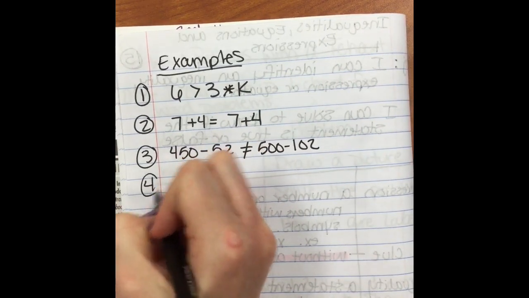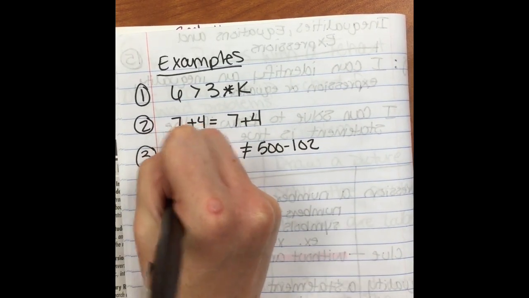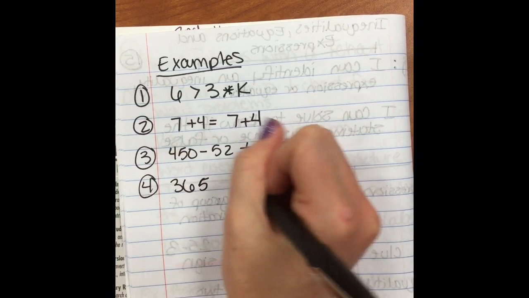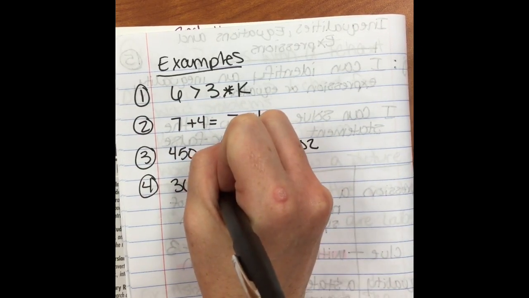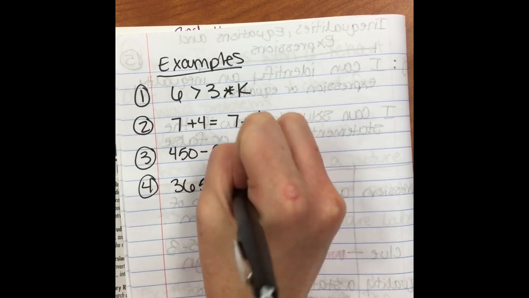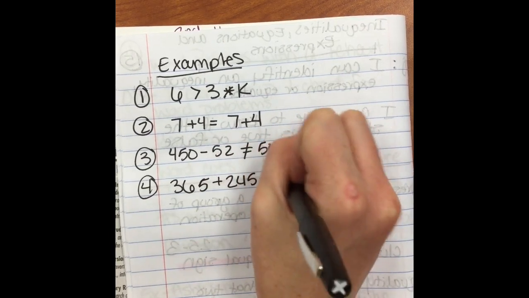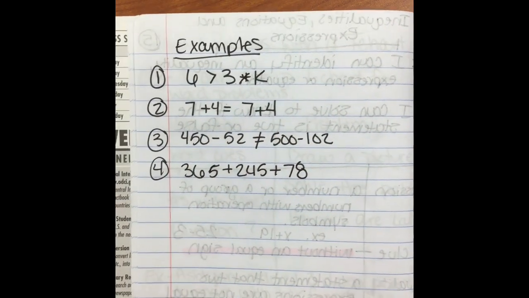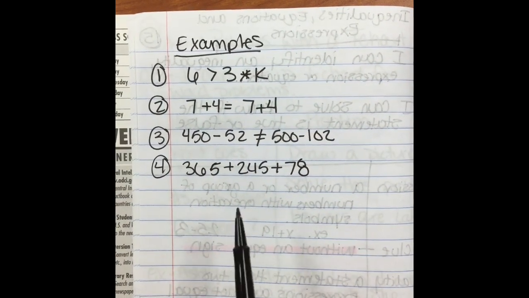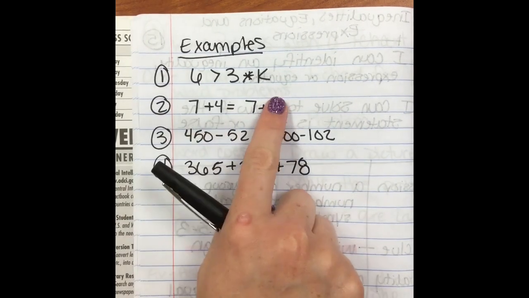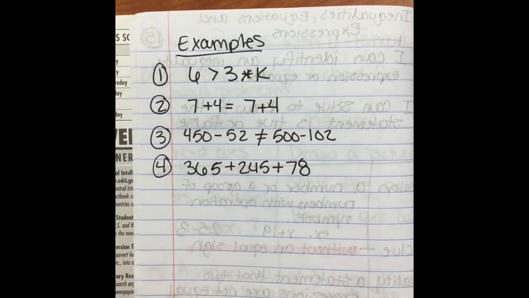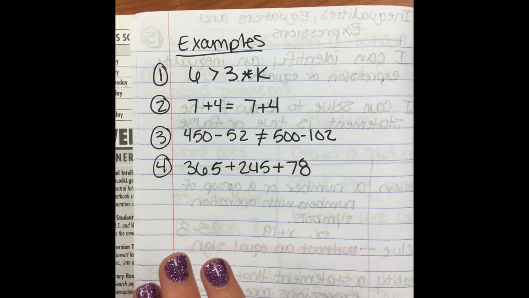And we're going to do one more. 365 plus 245 plus 78. So I want you to pause your video and try to see if you can identify whether these are an inequality, equation, or expression.